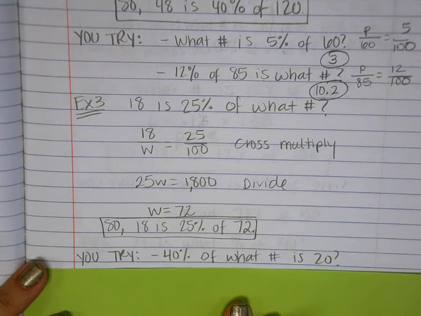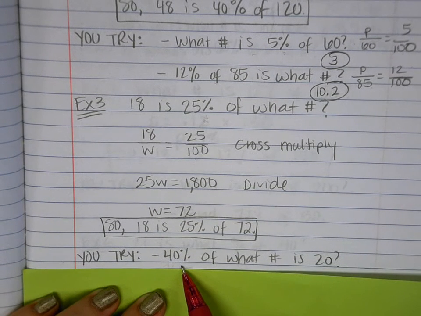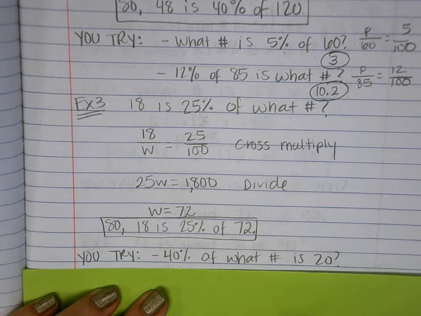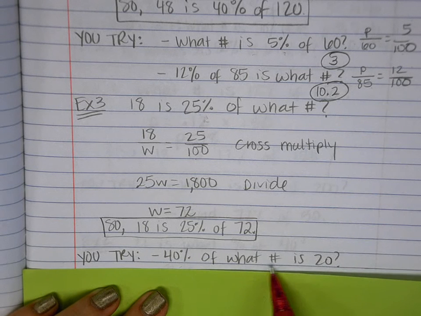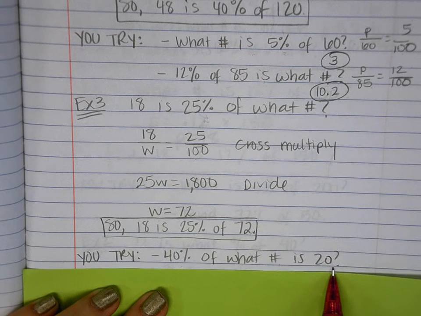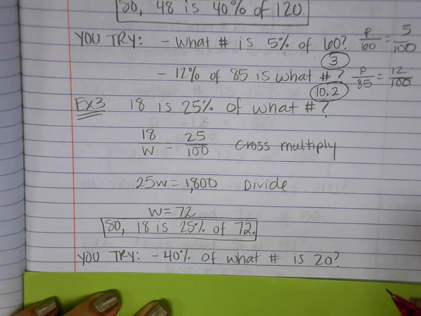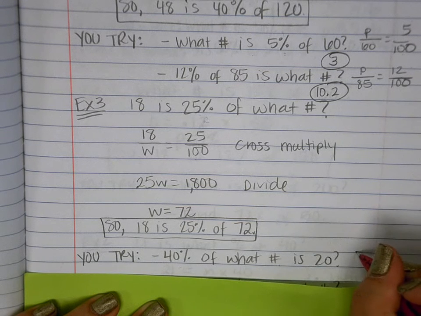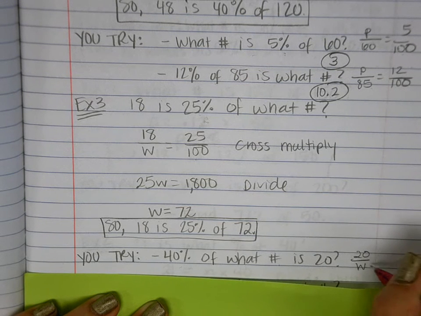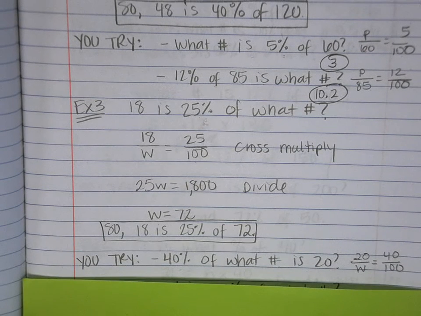40% of what number is 20? 40%, so that's going to go over the 100. What number would be the whole? We don't know, that's the W. And 20 would be the part. We have that. So we have 20 over W equals 40 over 100. Cross multiply and divide. See if we all get the same answer here.